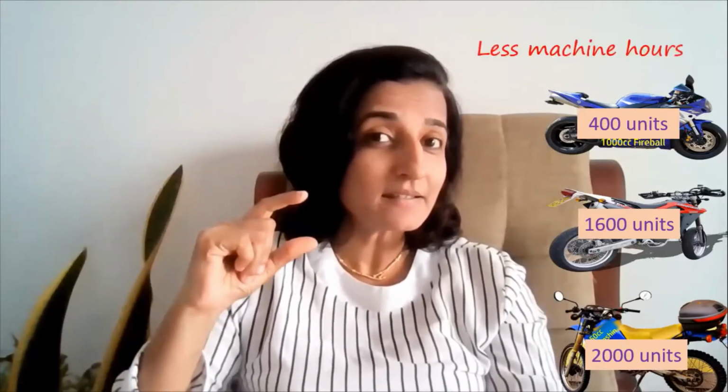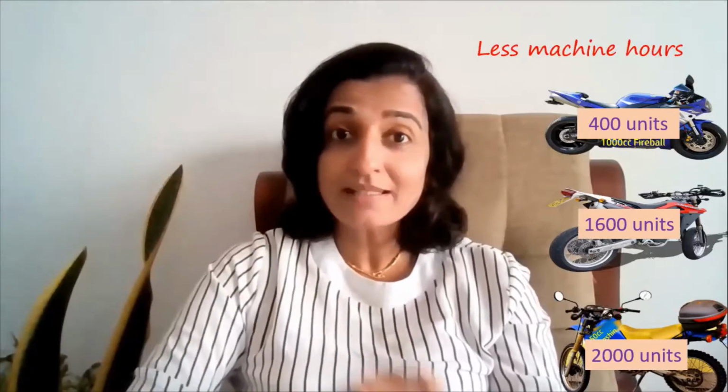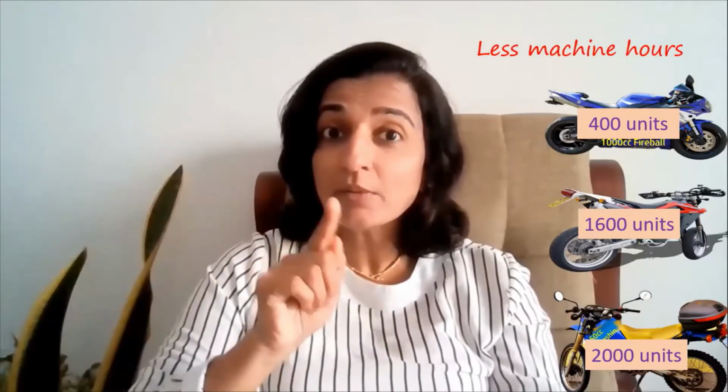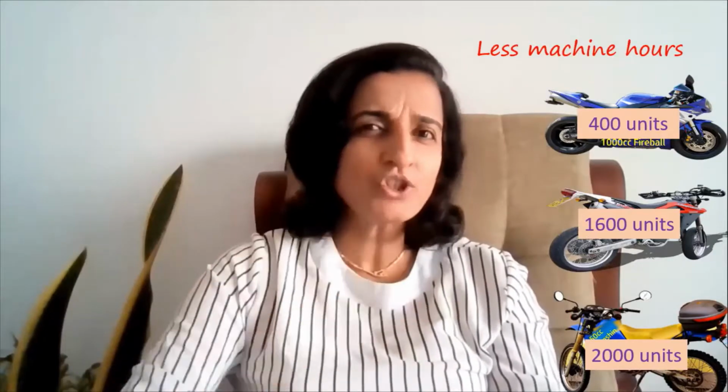Annual output of Fireball is just 400 units. So, the machine hours taken for Fireball is the least. And we know that under absorption costing, overheads get divided based on machine hours. So Fireball will get a very low share. So what I mean to say is, under absorption costing, since the share of overheads of Fireball is less, the cost of Fireball will also be less, correct?